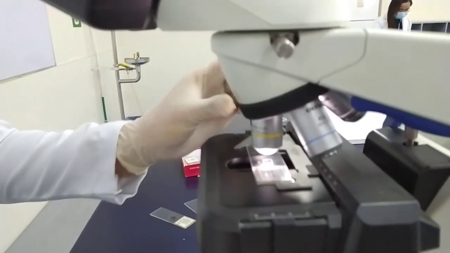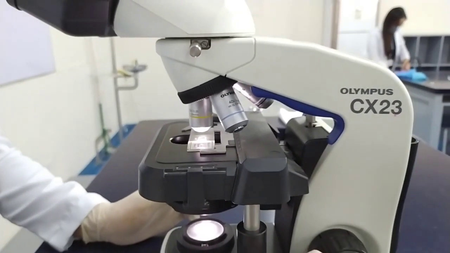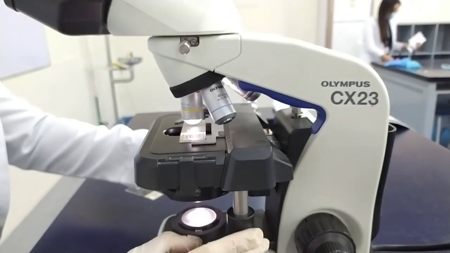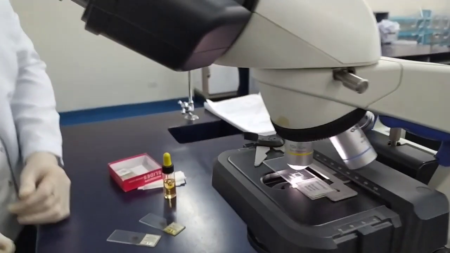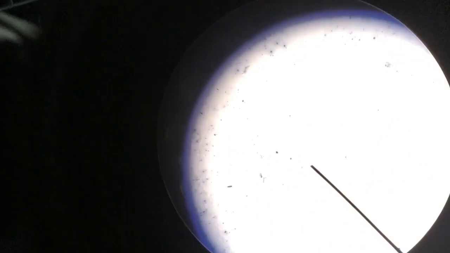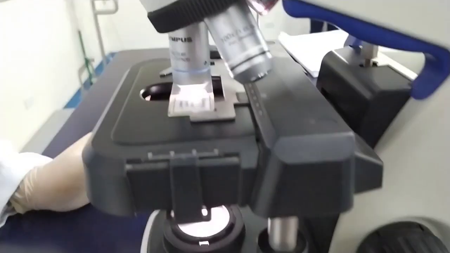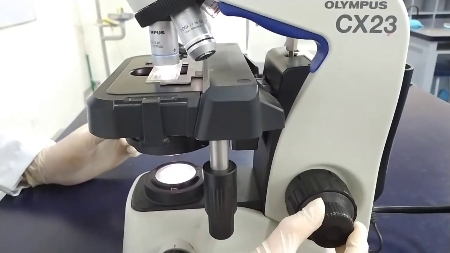Next, we will use the low power objective lens. And then the high power objective.